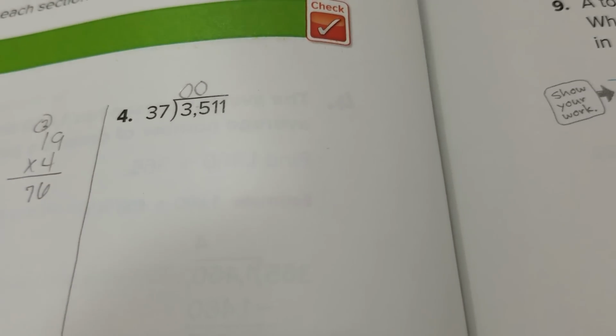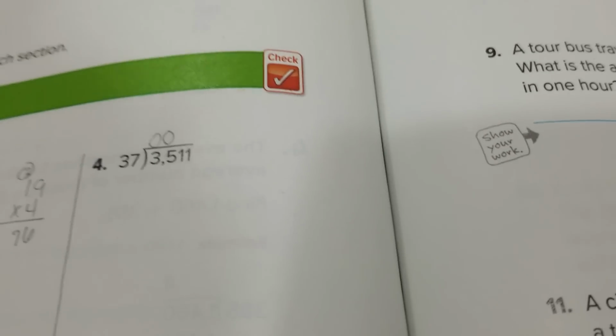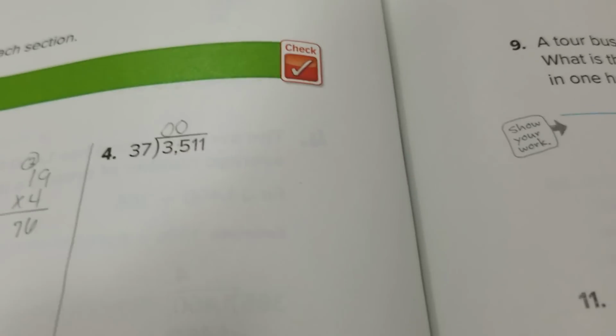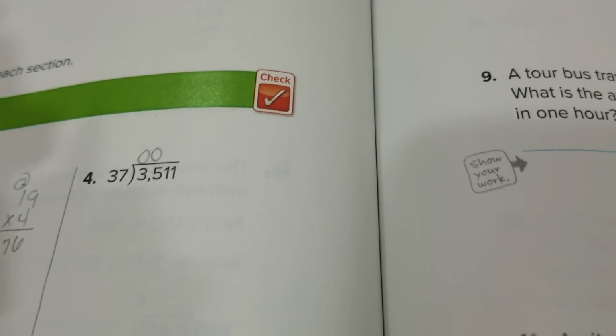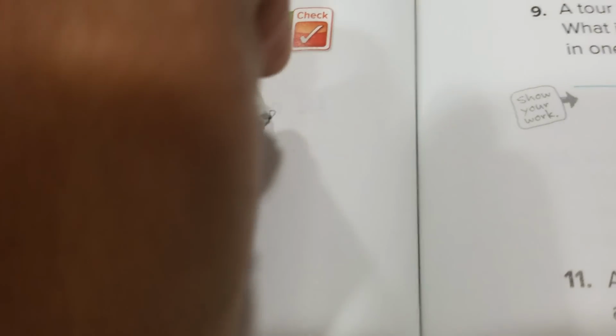35 into 351 would be 10, but we can't use 10. The numbers at the top, we can use only 1 through 9 at a time, okay? Or 0 through 9 at a time. So let's try 9. 37 times 9.